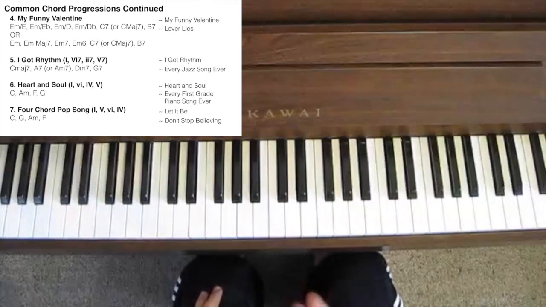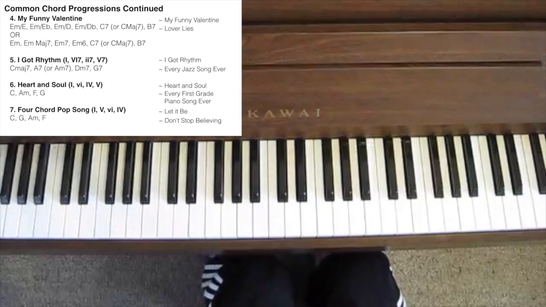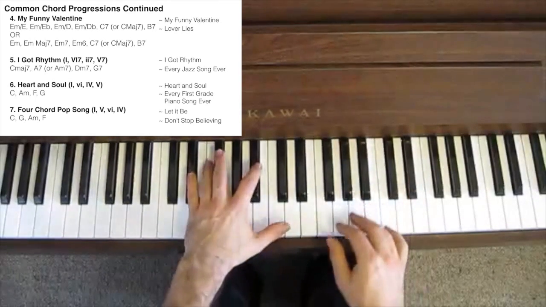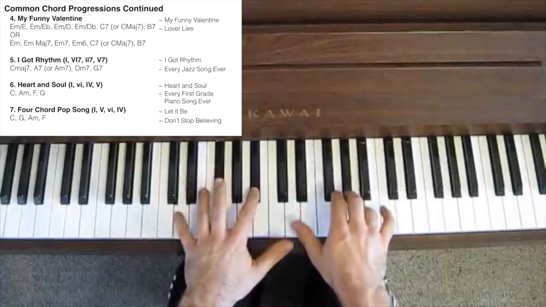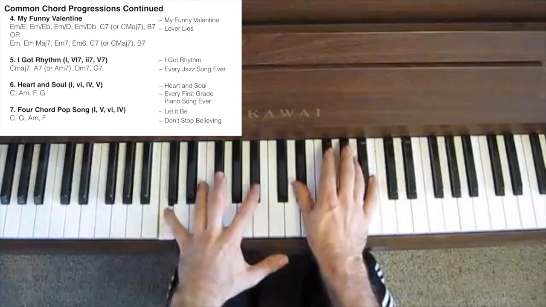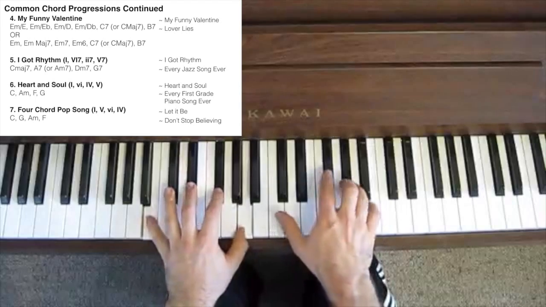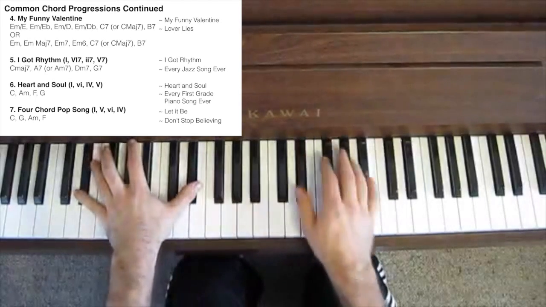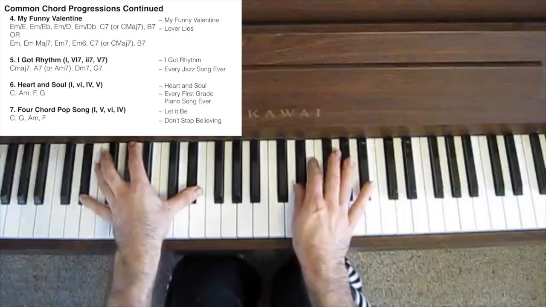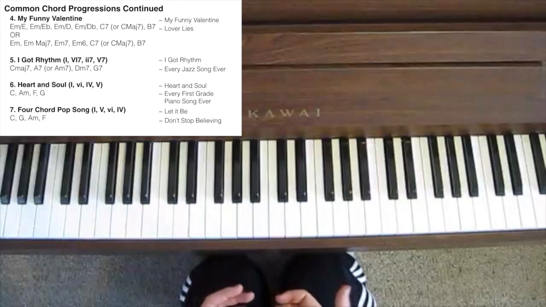And a song which I really like is called Lover Lies by the Atomic Fireballs, and it sort of goes like this in the key of E flat, but same idea. Right, so that's a really good one to know as well.